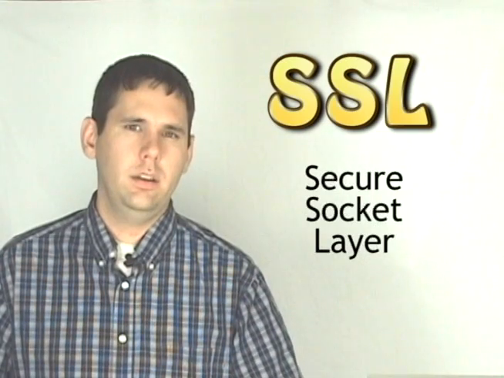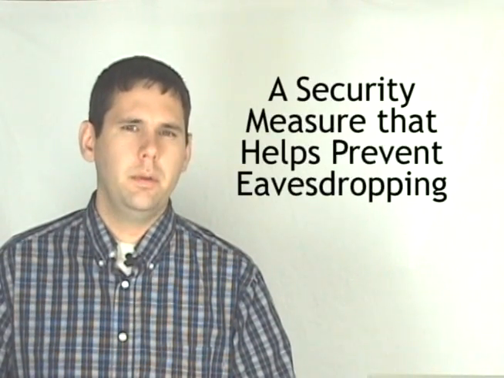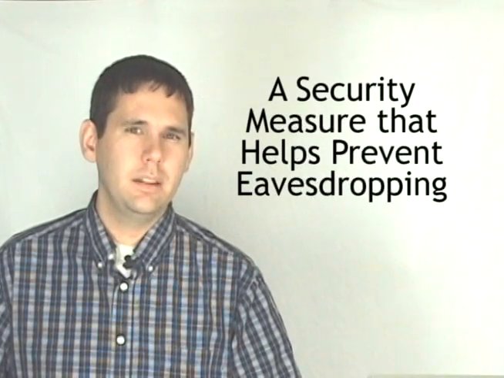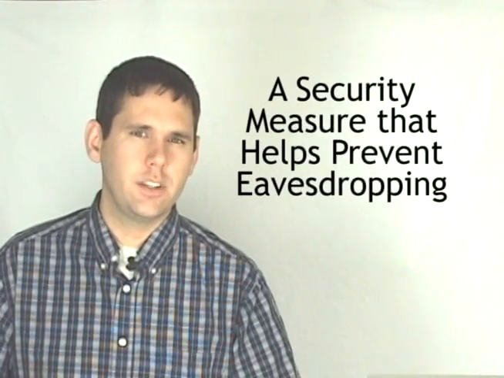Now, one thing you should be aware of is SSL, or Secure Socket Layer. SSL is a protocol that's been in place for a long time, and basically it's a security measure that helps prevent other people from listening in or eavesdropping on the conversation between the two computers.